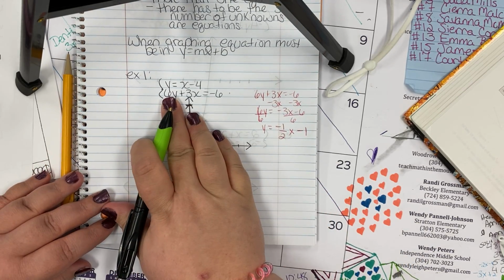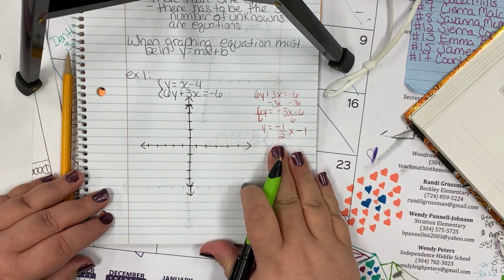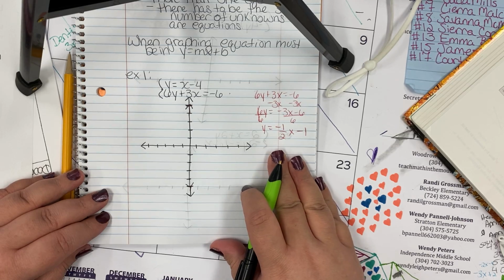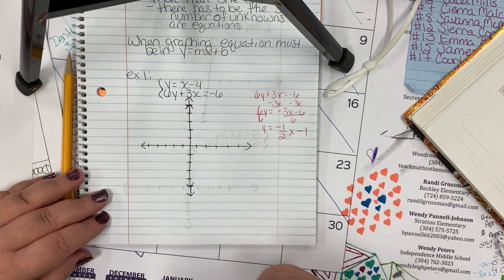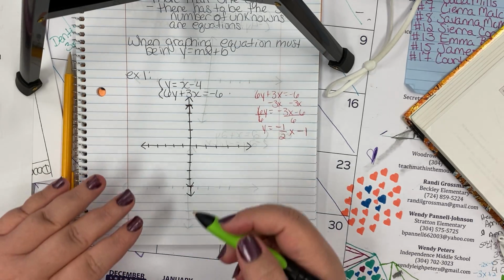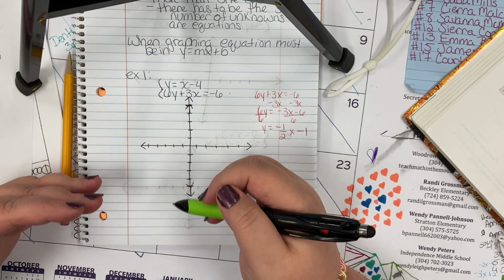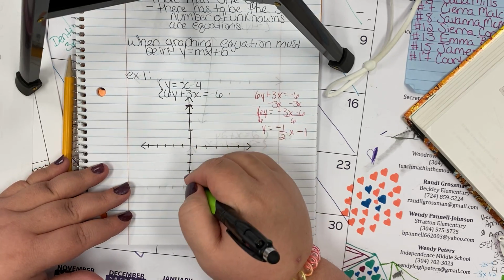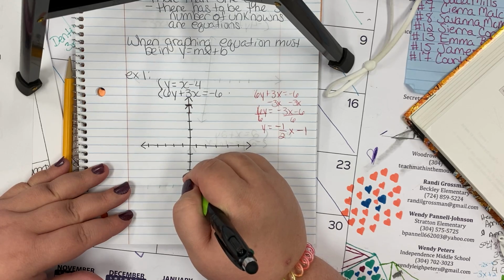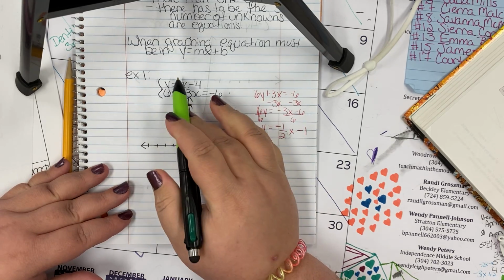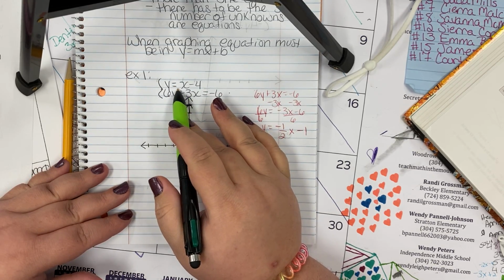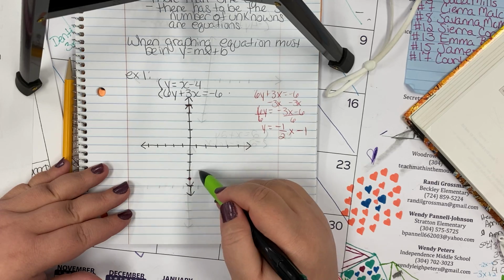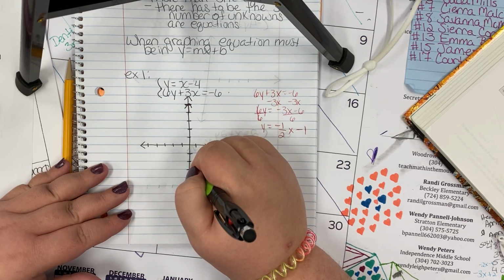So our first equation is y equals x minus 4. Our second equation is technically y equals negative 1/2 x minus 1. Remember, when graphing, always plot your y-intercept first, which is the b. So negative 4 is going to be plotted at 0, negative 4. And then our slope here is technically 1 over 1, so you're going to go up 1 and to the right 1.